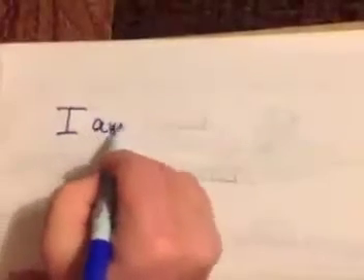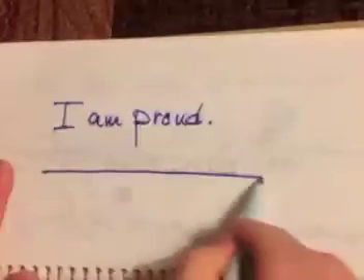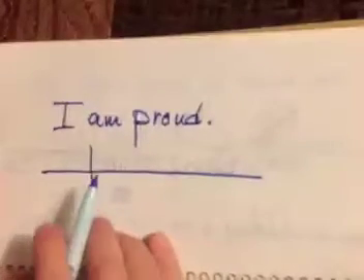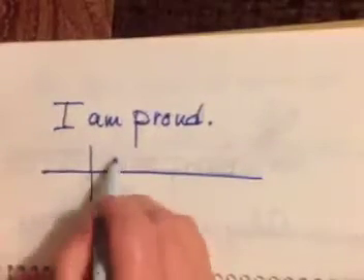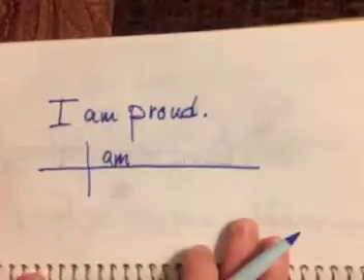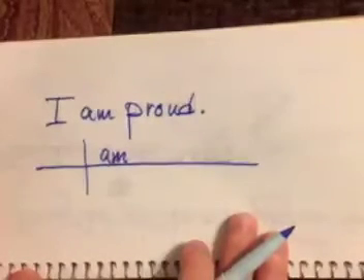As you can tell from this lesson, I am proud of my cat. I am the proud owner of a survivor cat. I am proud. Proud describes me. What does am do? Am just says that I exist. I am. But it needs a completer. It's a linking verb. Is, am, wait a minute.